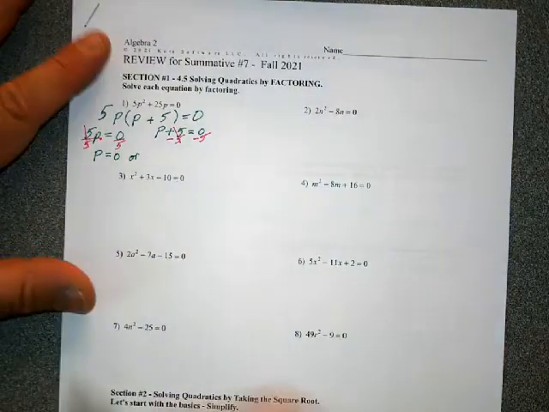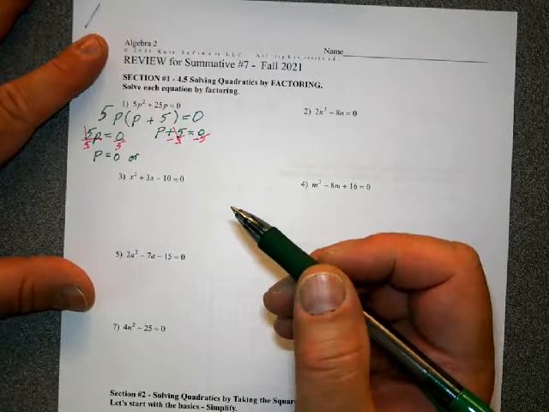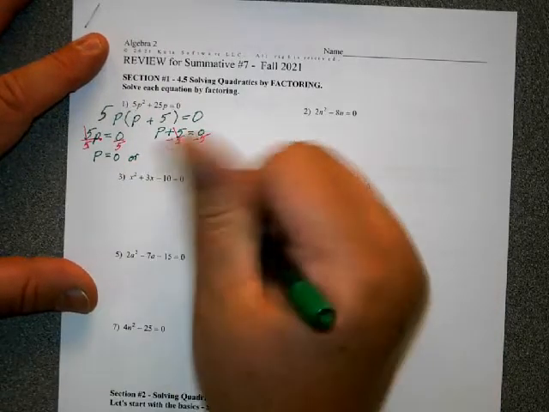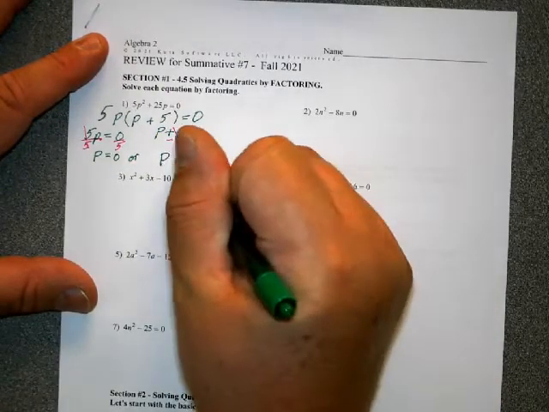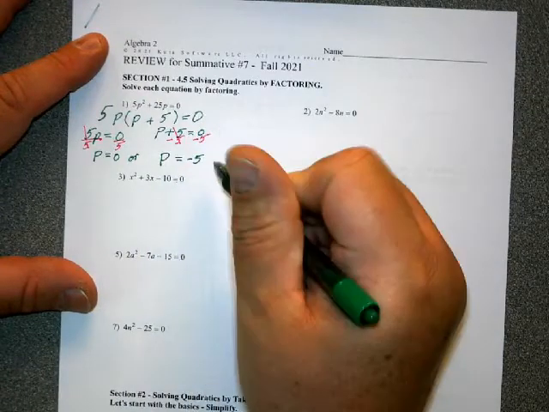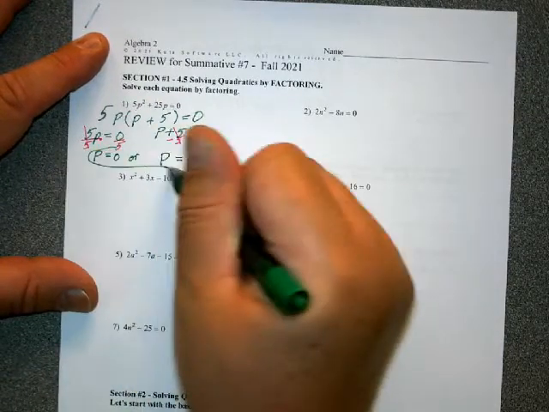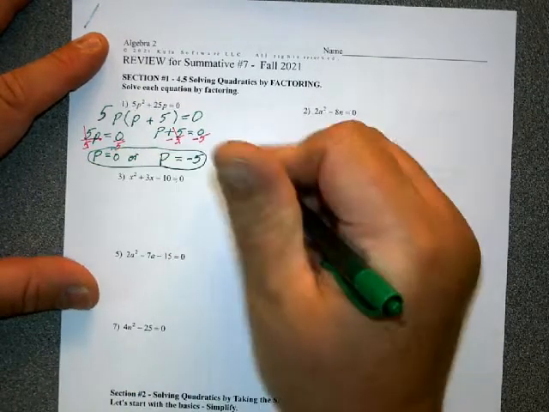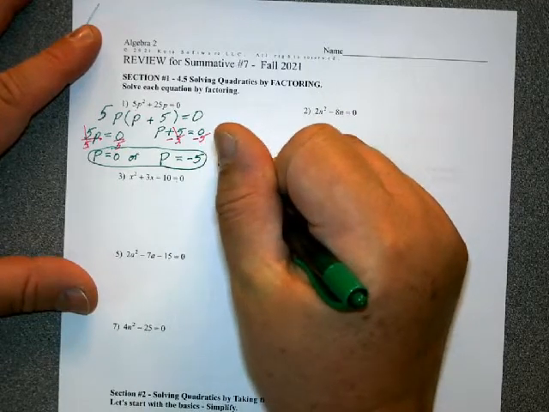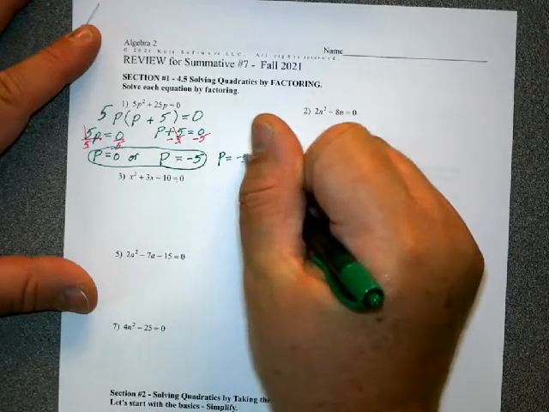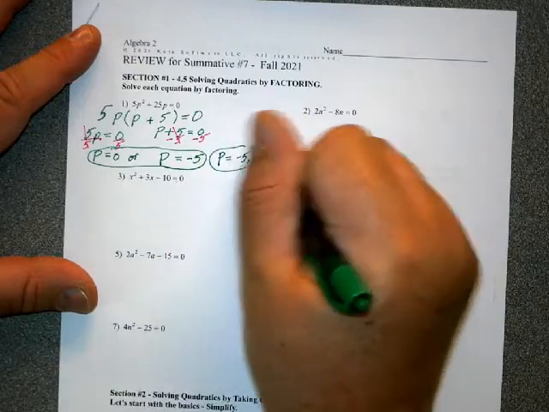And I get p equal negative 5. You can shorten this up. You could put p equal negative 5 comma 0. That's another way to write it.